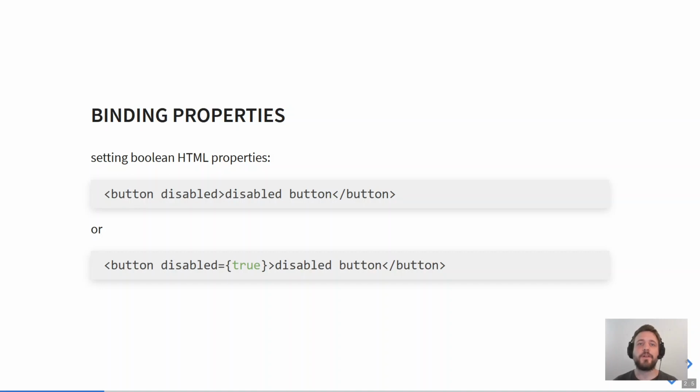In HTML, some properties or attributes can be so-called Boolean properties. For example, properties like disabled, autofocus, or read-only. Here we see two examples of how to set the disabled property to true in JSX. The second variant could also be used to connect the property to some dynamic state entry.